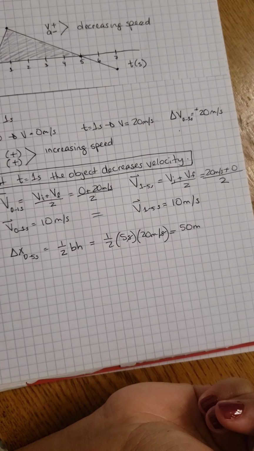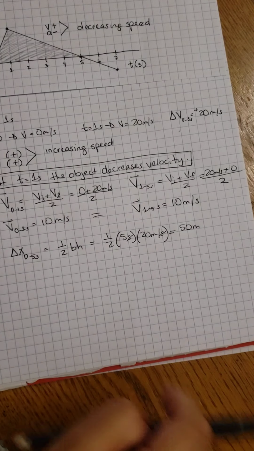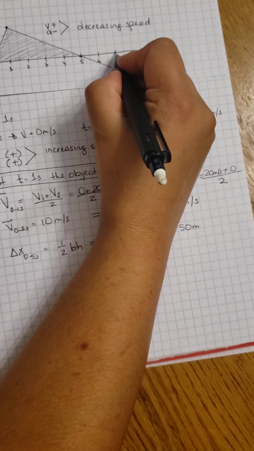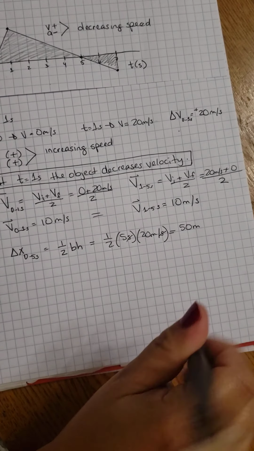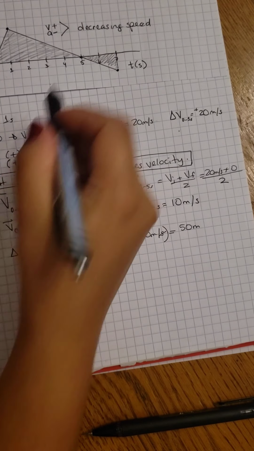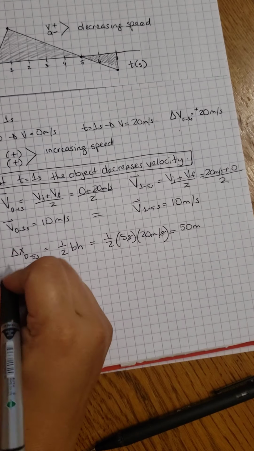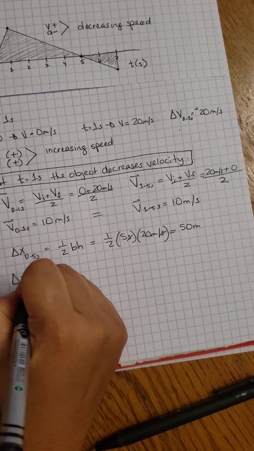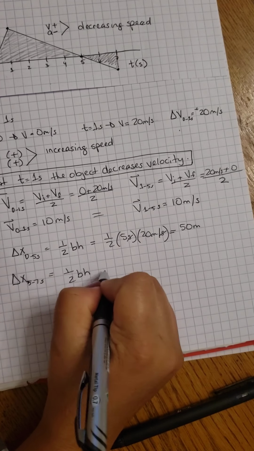Now let's find the displacement between 5 and 7 seconds. Notice how here the graph is on the bottom, so we're going to find this negative area here. It is the area it makes with the graph and the time axis. So to find the displacement from 5 to 7 seconds, this is also a triangle, so it'll be 1/2 base times height.